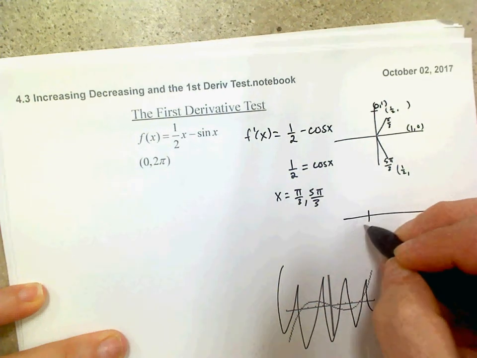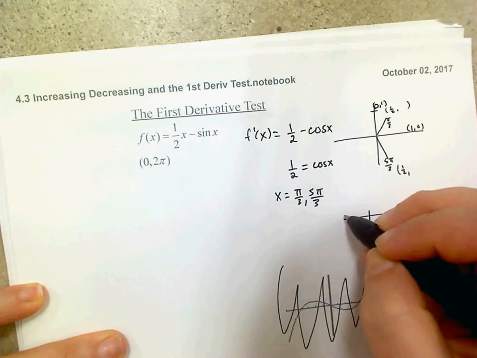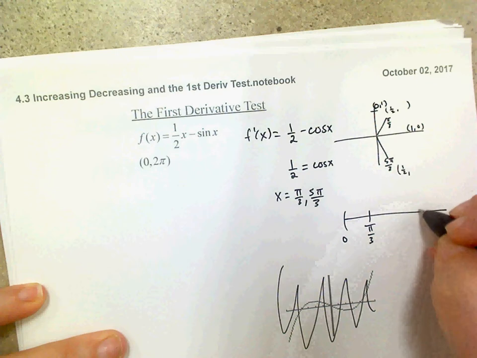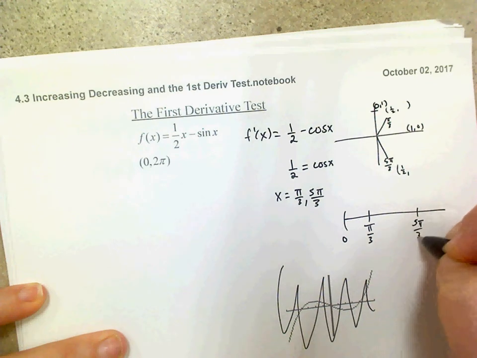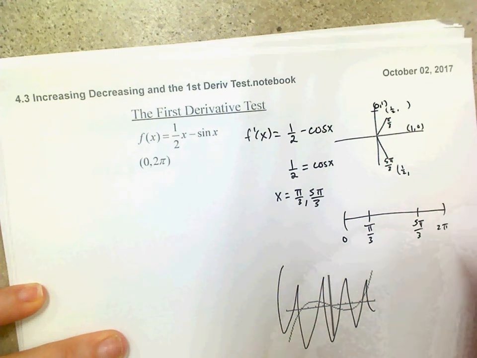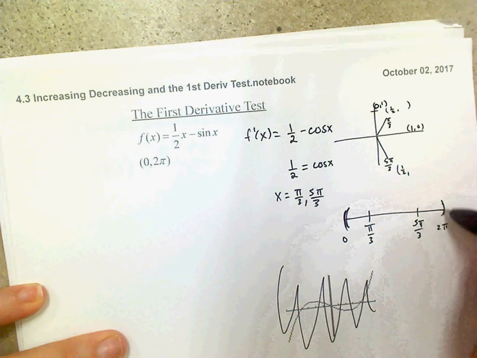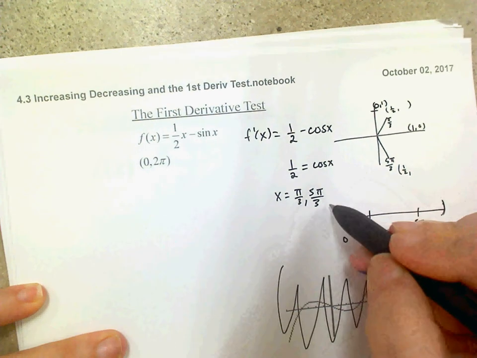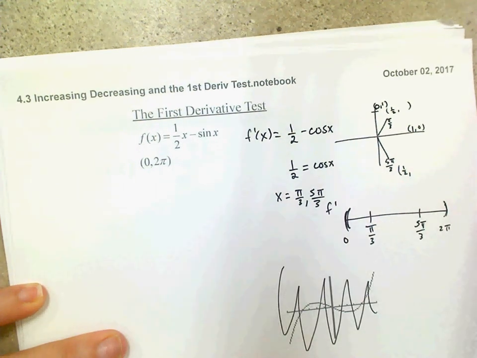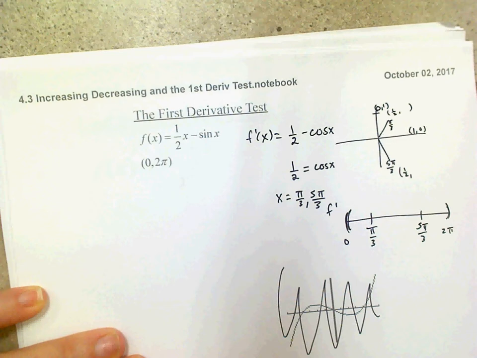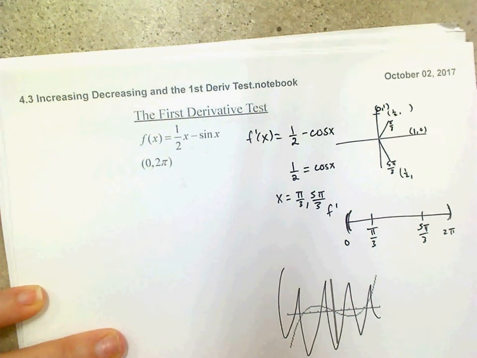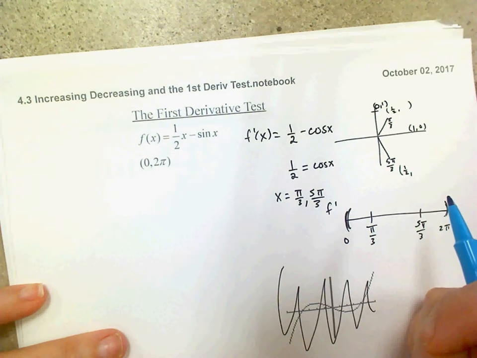Here's pi over 3 with an endpoint of 0, and 5 pi over 3 with an endpoint of 2 pi. Now I put it as parentheses because those are not part of the domain. So f prime, between, there's a couple different ways I could look at this.